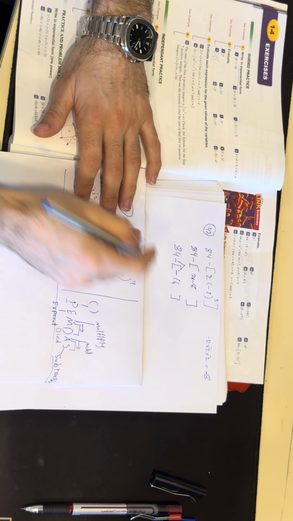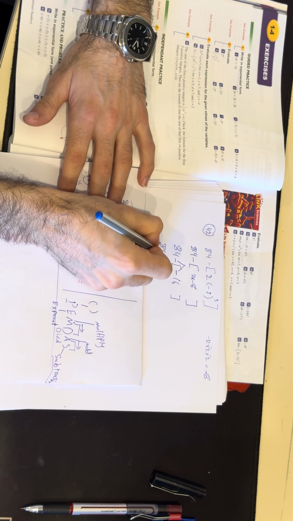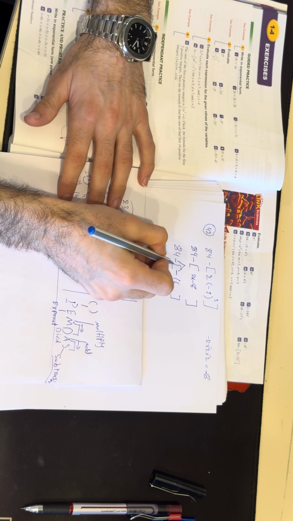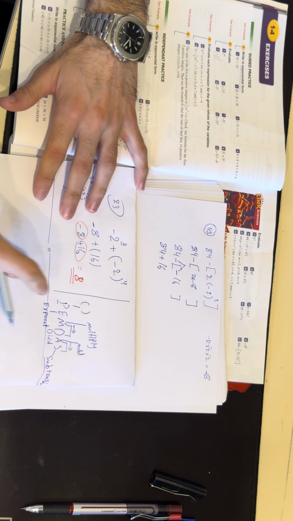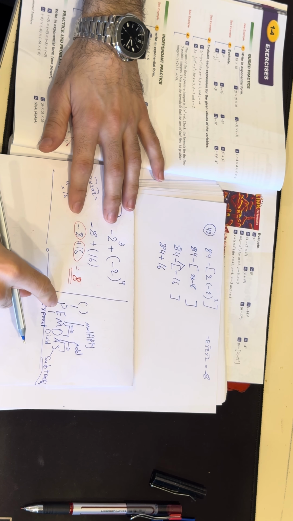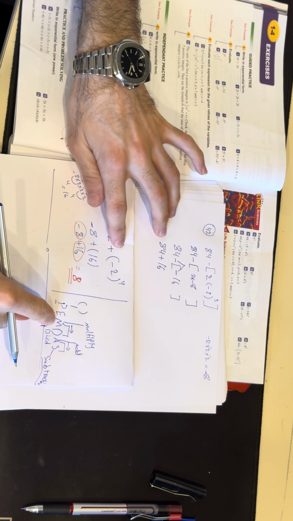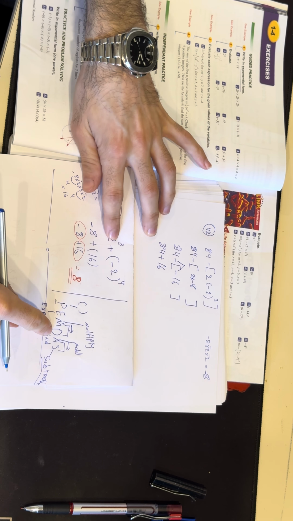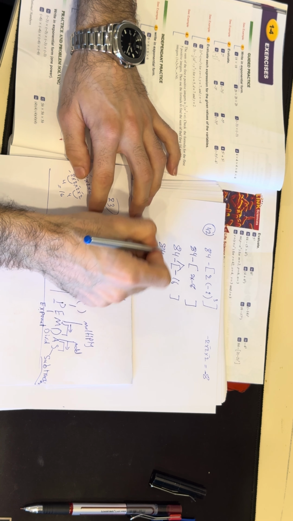Yes, I need to remove the parentheses. Then it will be positive, negative times negative, it will be positive 16. Then we finish with the parentheses. Now I'm checking for exponent. Do I have exponent? No. Do I have multiplication? No. Do I have division? No. Do I have addition and subtraction? Yes. So I'm going to do addition and subtraction.